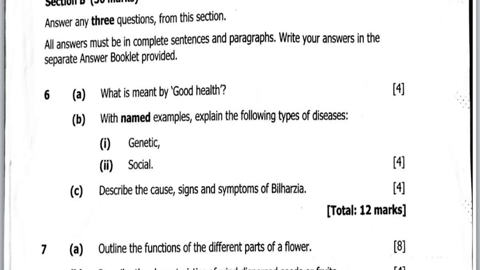Then describe the cause, signs, and symptoms of bilharzia. Bilharzia is caused by schistosoma. The signs and symptoms include blood in urine, blood in feces, anemia, and tiredness. So that is what you can say about bilharzia.